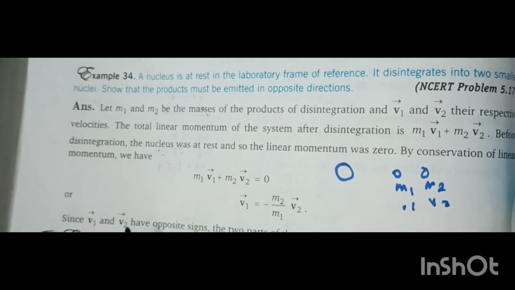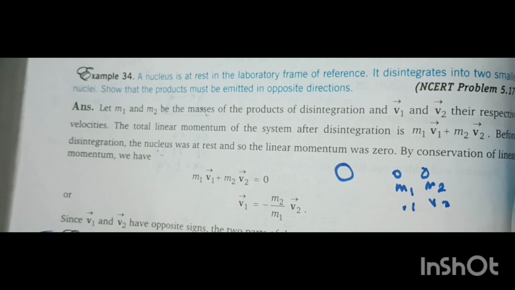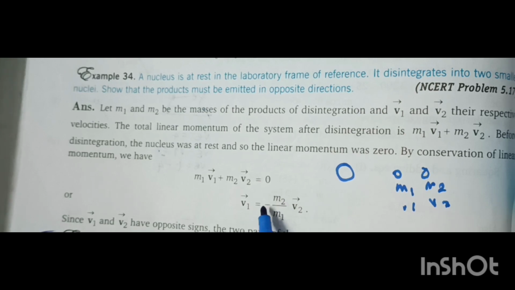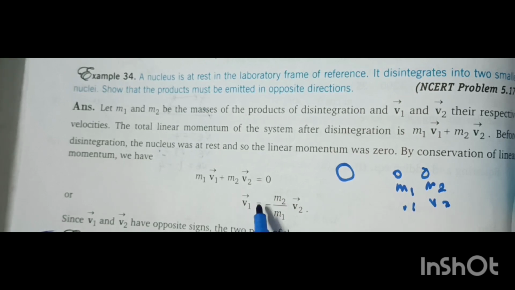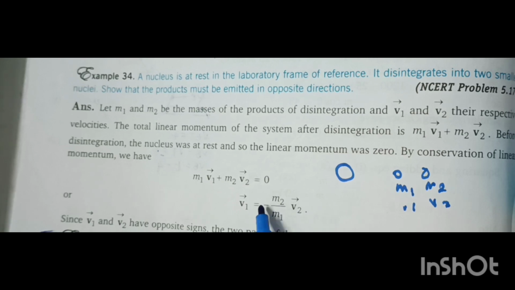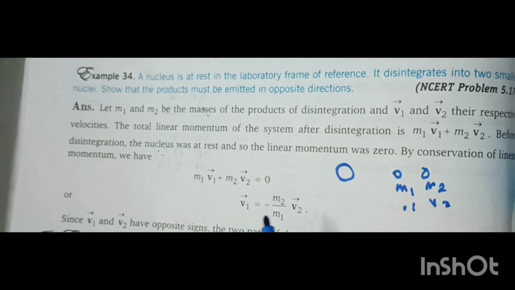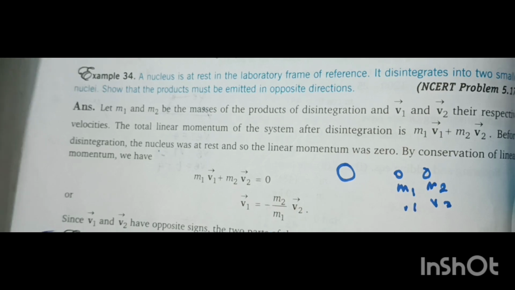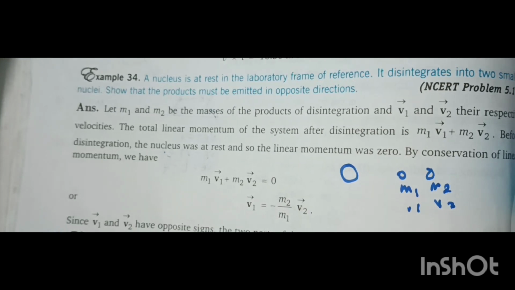Since v1 and v2 have opposite signs, the two parts fly off in opposite directions. As they have the negative sign, v1 is negative. So there is a minus sign, which is nothing but opposite signs, so they will fly off in opposite directions.